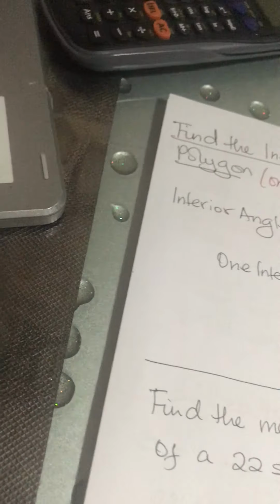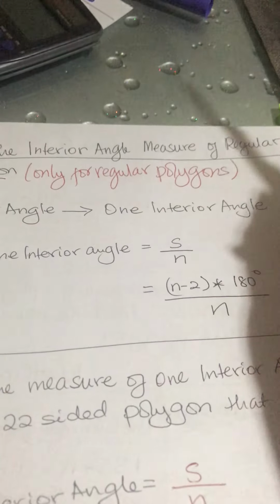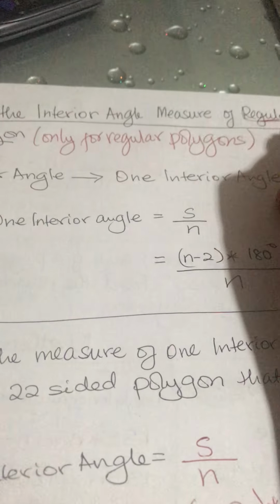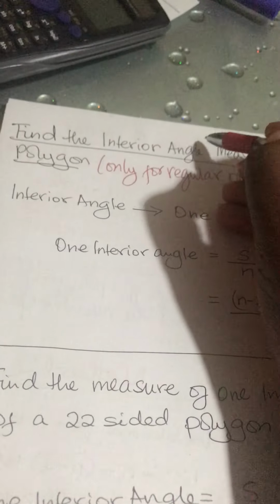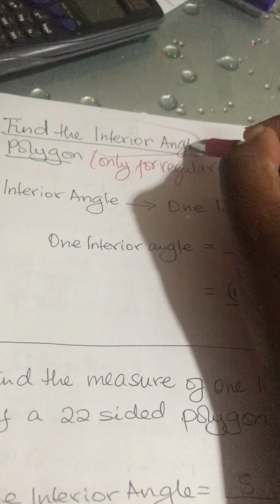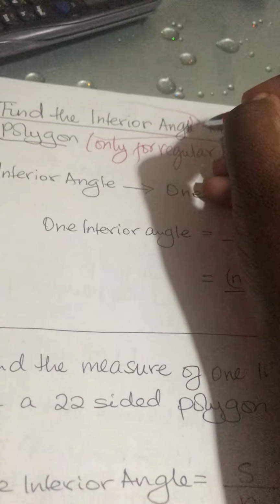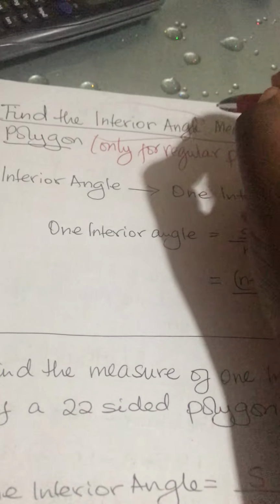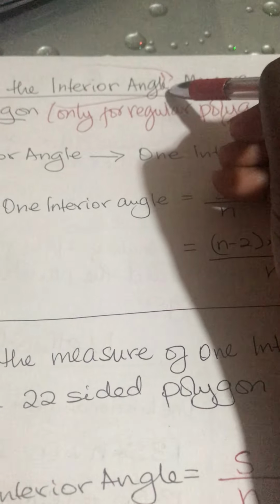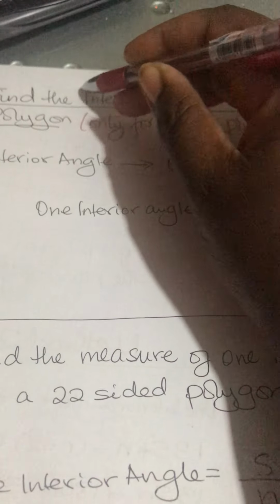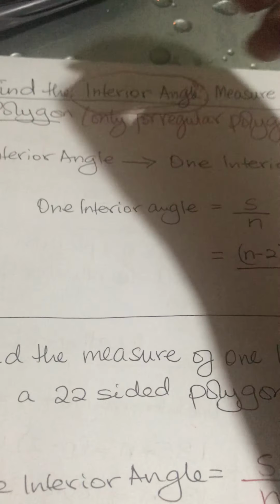Now, we continue. Find the interior angle measure of a regular polygon. Keyword there is regular. Interior angle means 1. You should know that. There is no S over here. It says interior angle. This means 1. It's not plural.